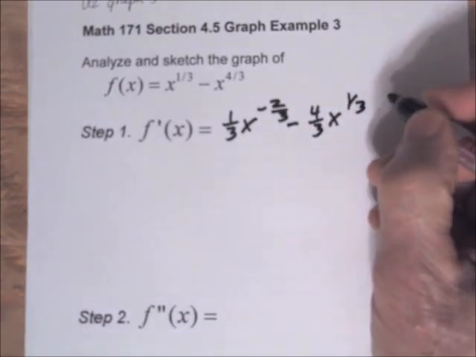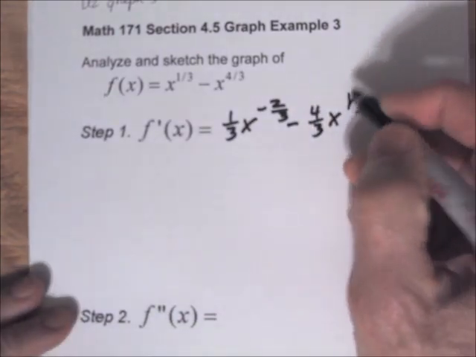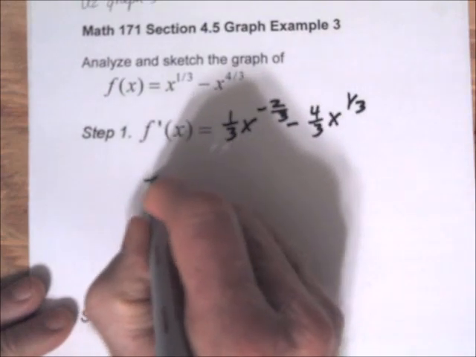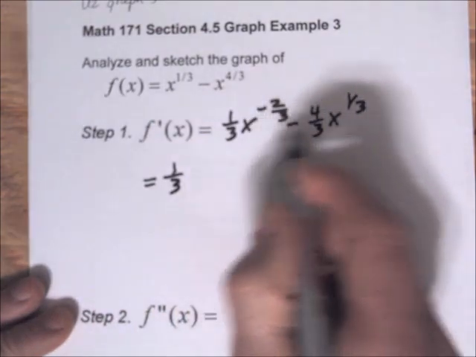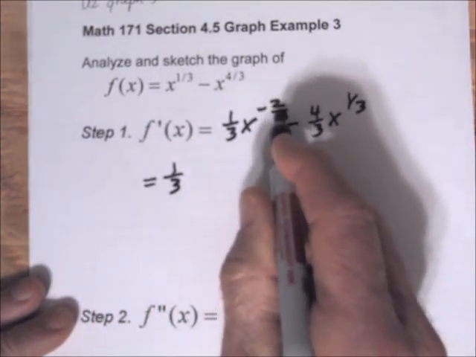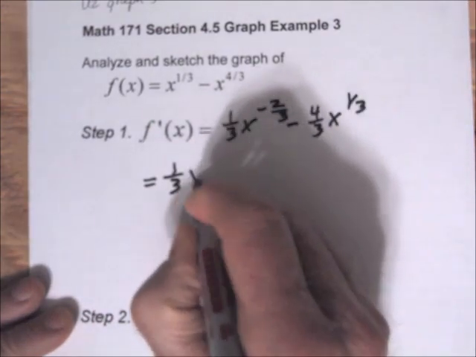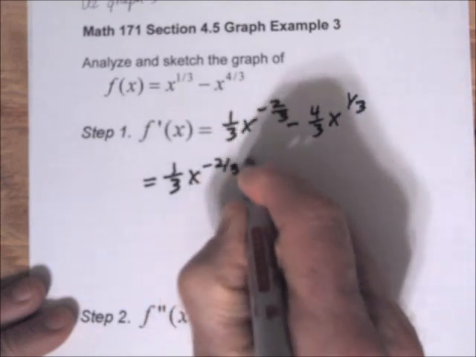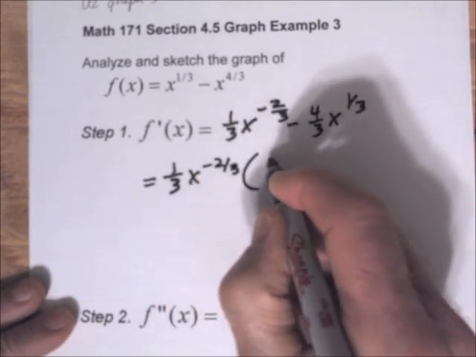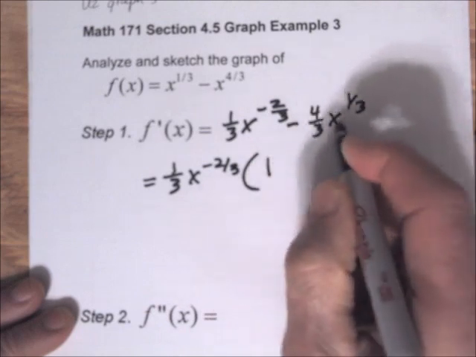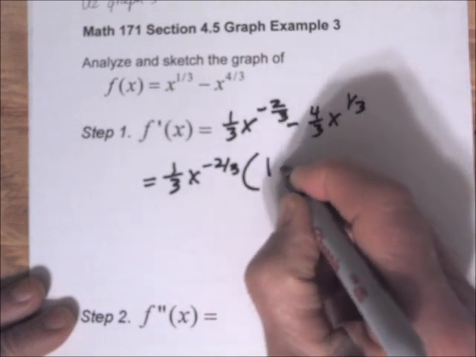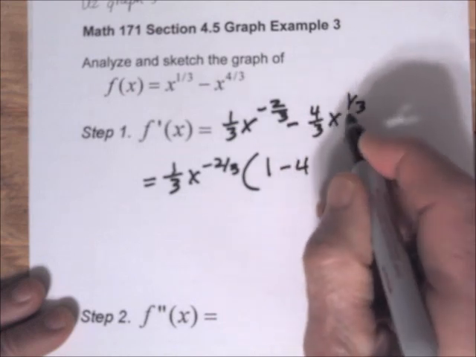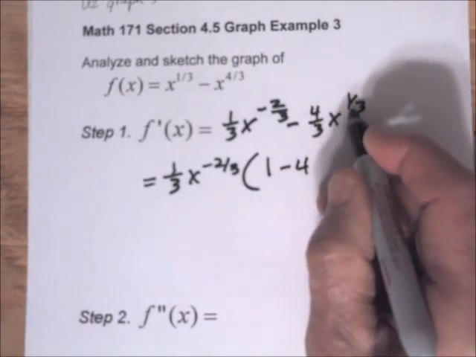So we can factor out the lowest power of x. If we factor out 1/3, there's a common factor of 1/3, and then the lowest power of x is x to the negative 2/3, and then divide. We'll get a 1 here, and then 4/3 divided by 1/3 is 4, and for the x, subtract the exponent.